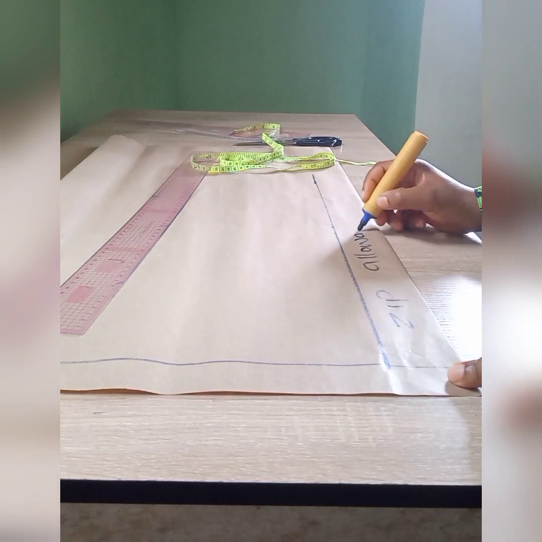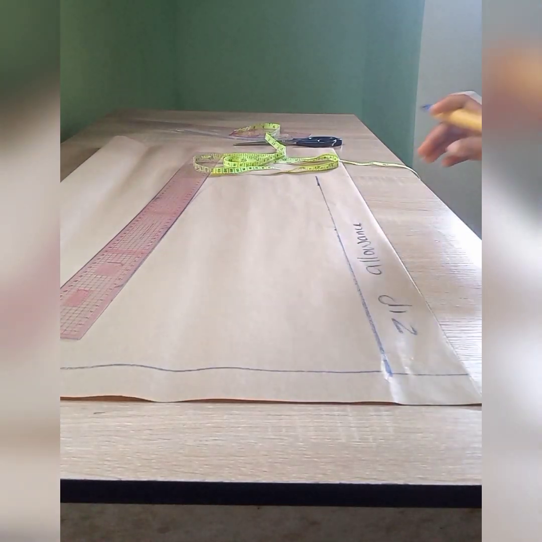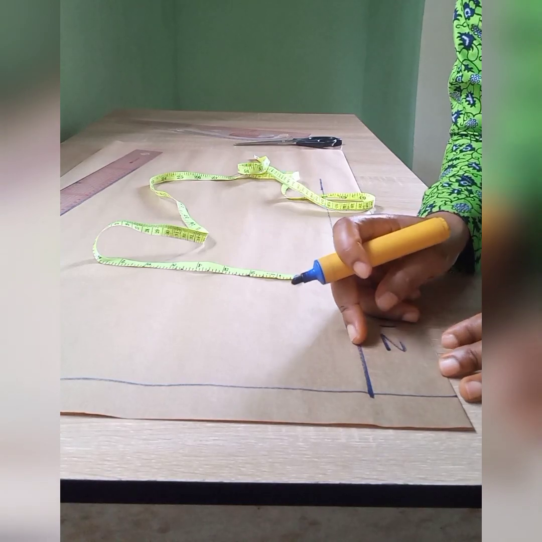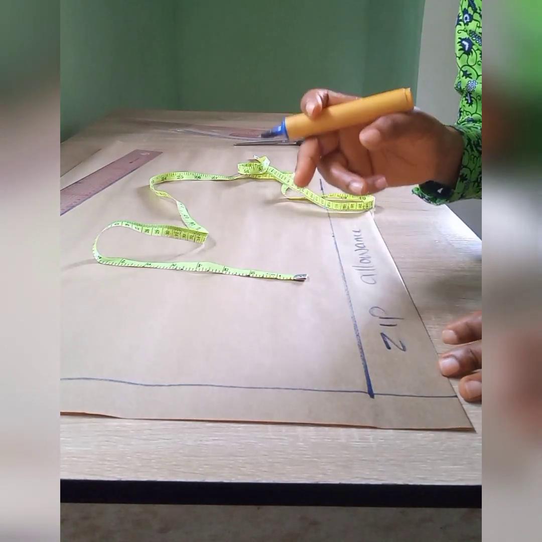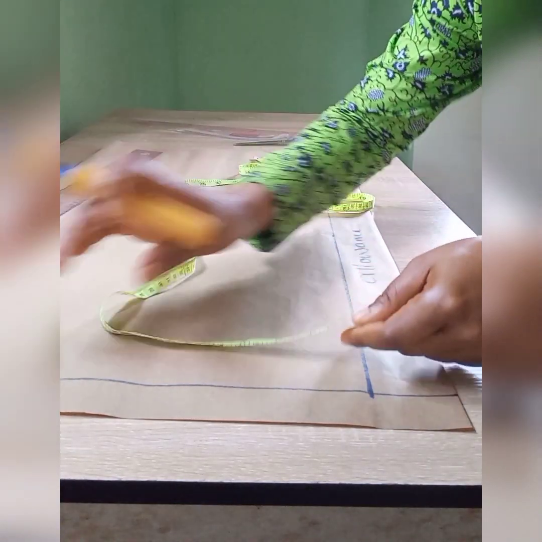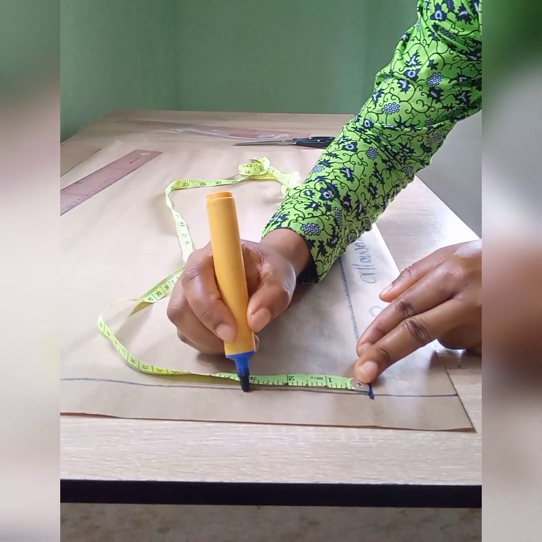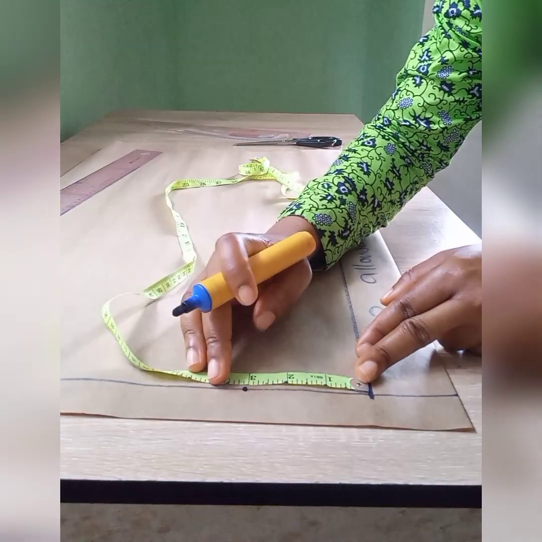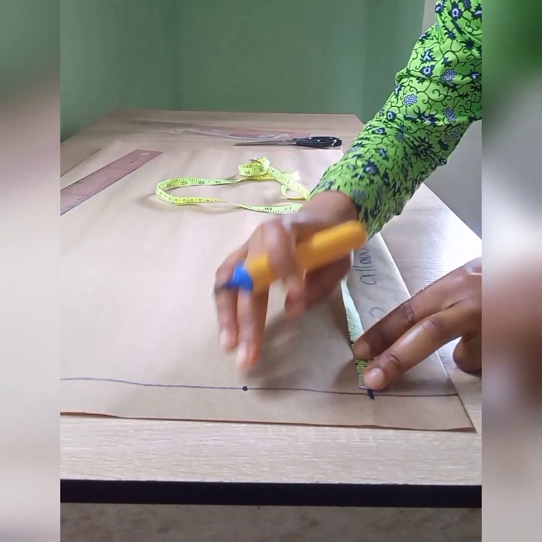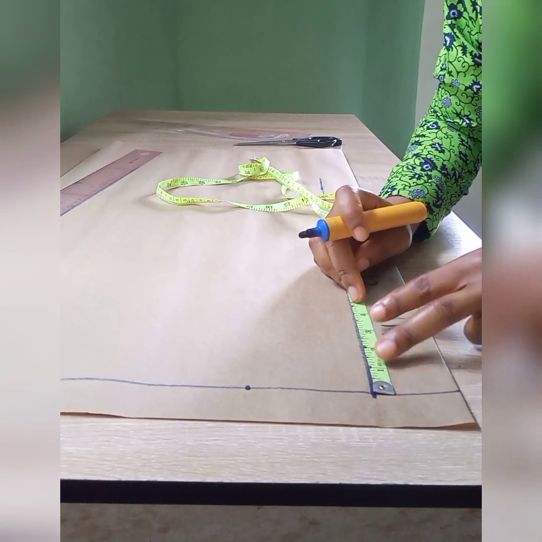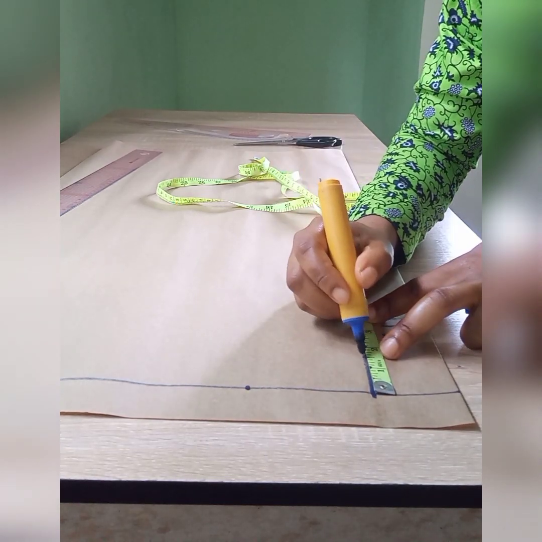Then from this line, I will be taking every other measurement. Now for my neck measurement, I'm going to take 3 inches, same as the front, for the neck width. And then for the neck depth, I will be taking 1.5 inches.